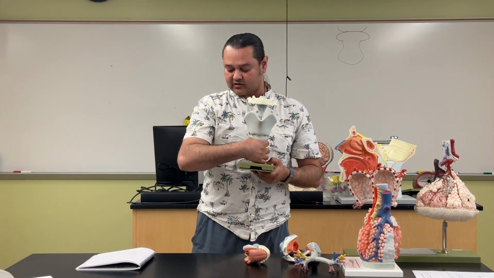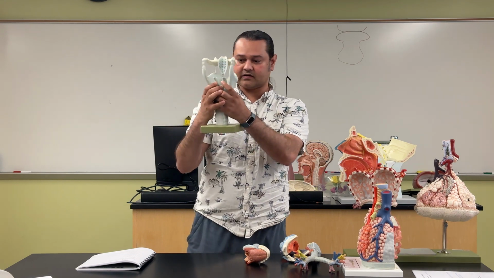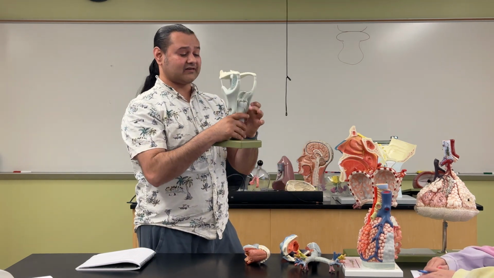Corniculate cartilage and the arytenoid cartilage. I'm going to take this, and you see these two horns? Everyone see the horns? Okay. You have muscles that are attached.